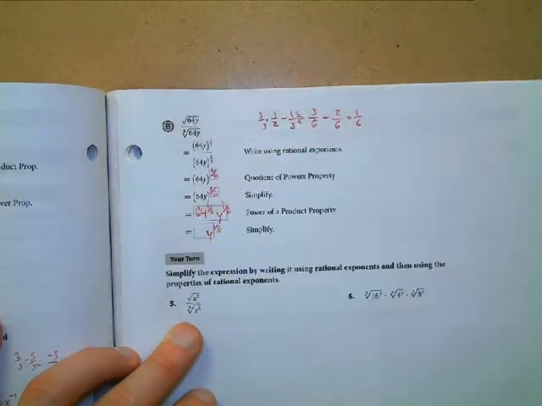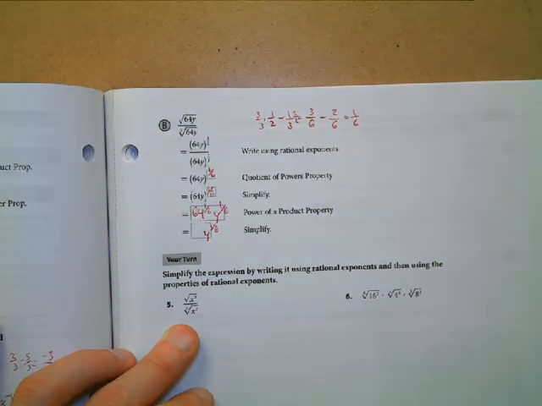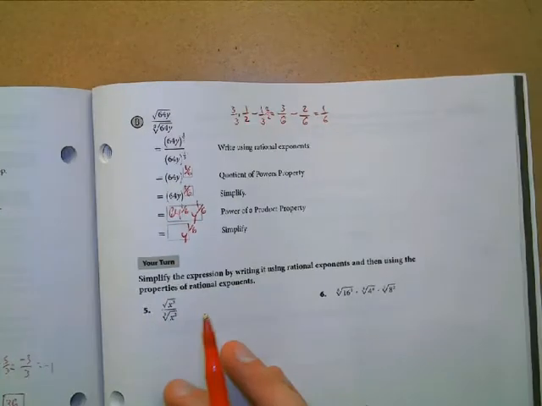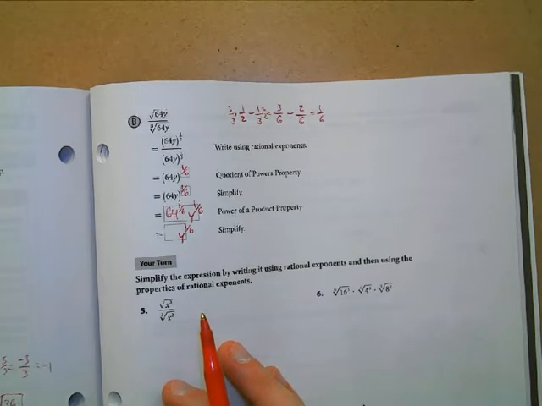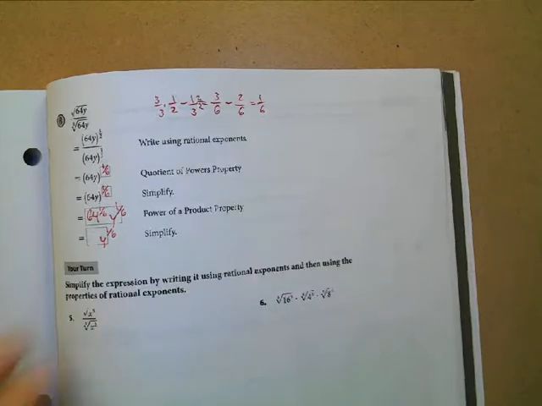2 times 2 is 4, times another 2 is 8, times another 2 is 16, times another 2 is 32, times another 2, 6 twos does give us 64. So 64 to the 1/6 is just 2. And then there's the y to the 1/6 there. So there's our final answer.